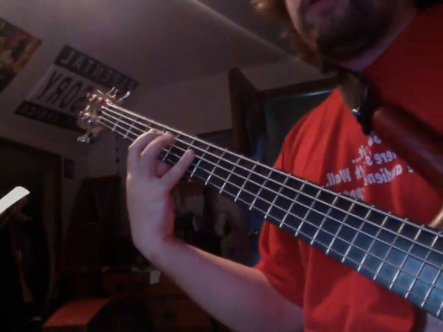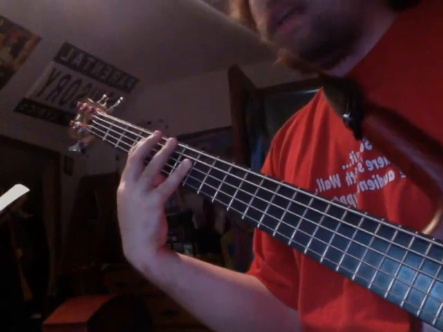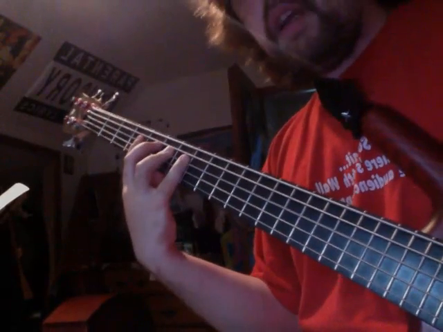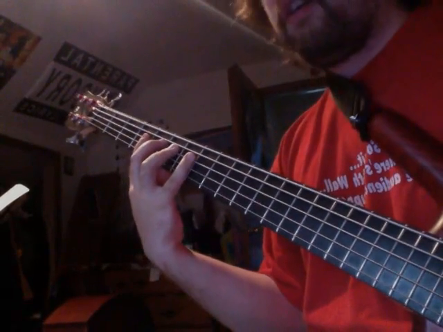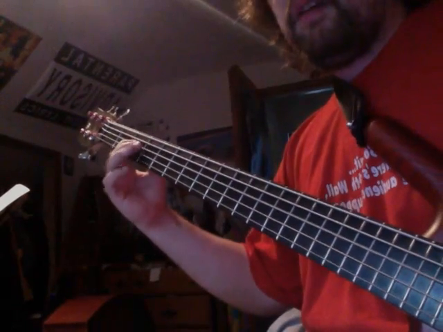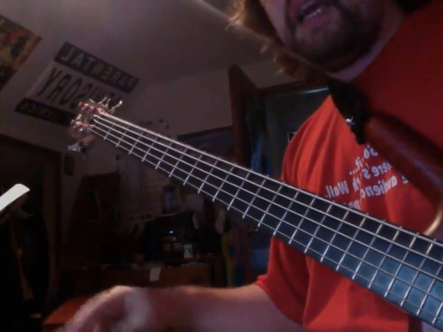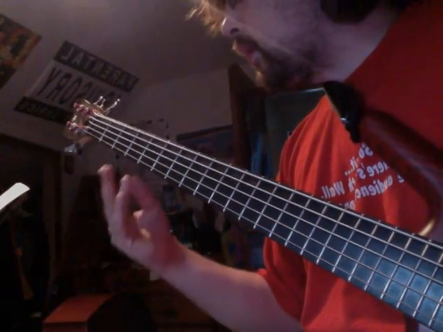In major, your C sharp third to the E fifth is 1, 2, 3, 3 frets away, making it a minor third. But you bring the C down a half step to the C natural, it makes it 4 frets away, thus making it a major third.